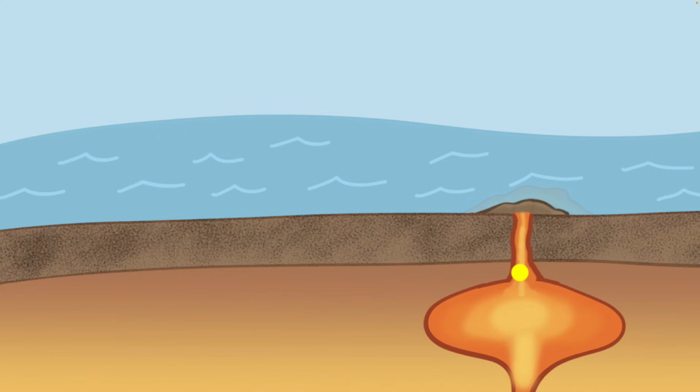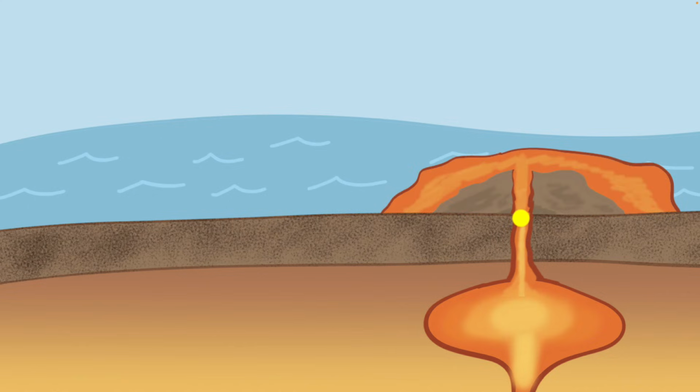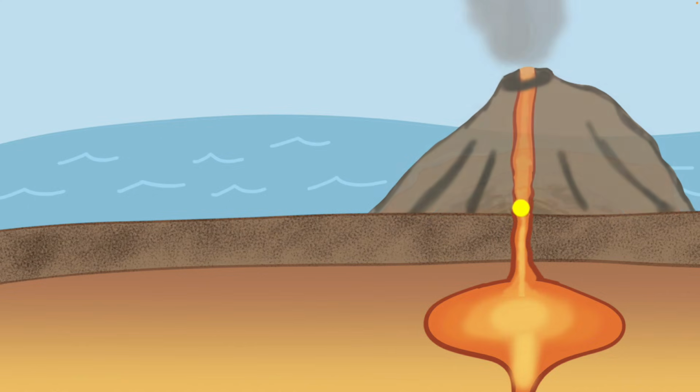Now, over a very long time, eruptions after eruptions piled up layers of hardened lava. Eventually, this volcanic mountain grew so tall that it rose above the ocean's surface, forming land. This is how the Hawaiian island was born.